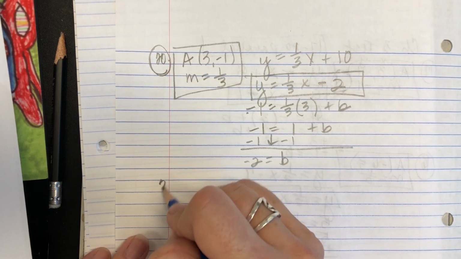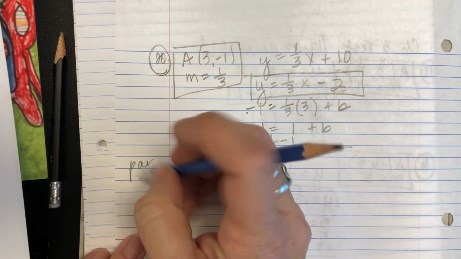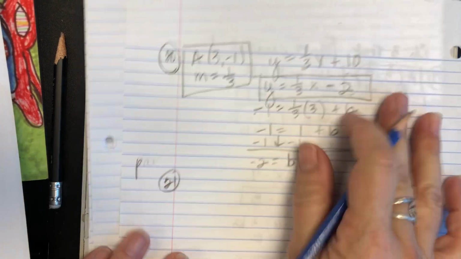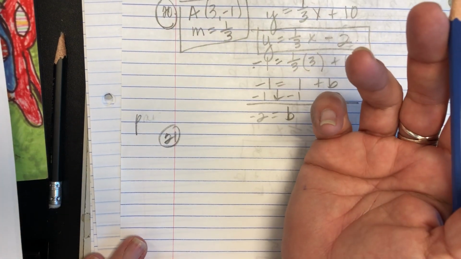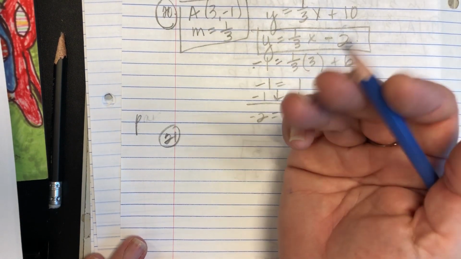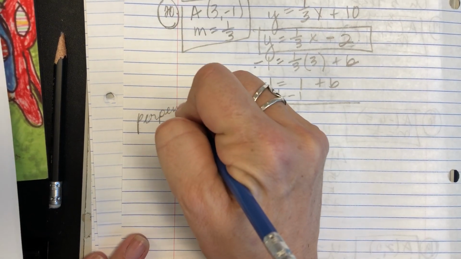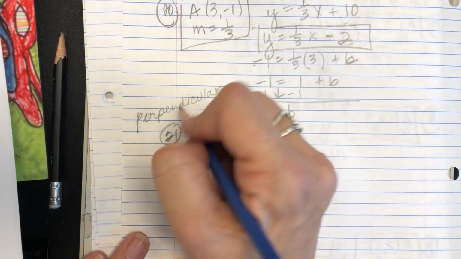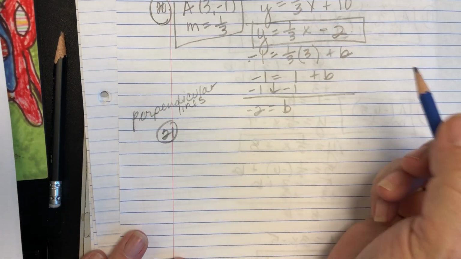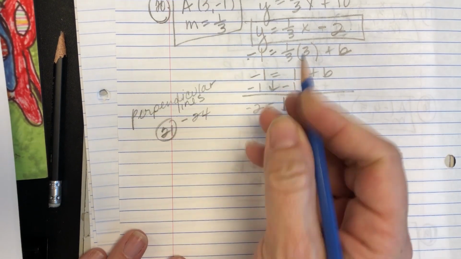And then for 21 to 24, we move to perpendicular lines. There is some fill in the blanks on your test, like how are the slopes of parallel lines related? They're the same. How are the slopes of perpendicular lines related? They're opposite reciprocals. What's the product of the slopes of two perpendicular lines, you guys? -1. That's a fill in the blank on your test too. So this 21 through 24 is going perpendicular.